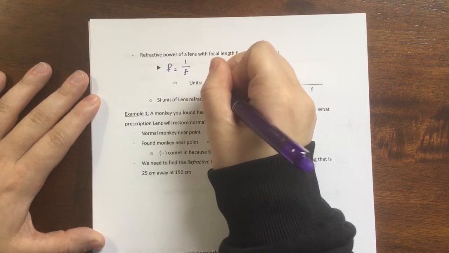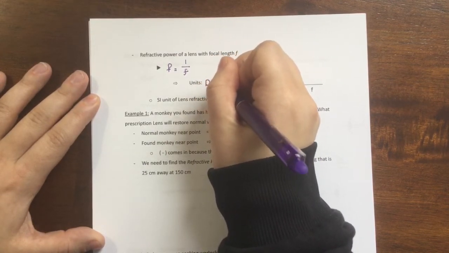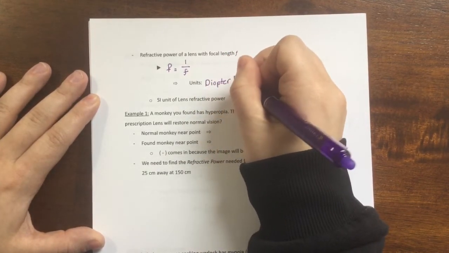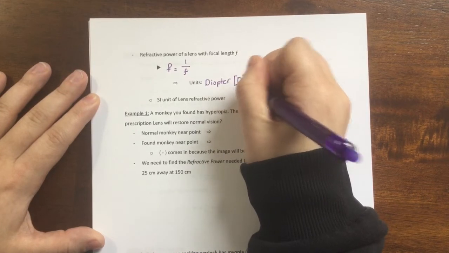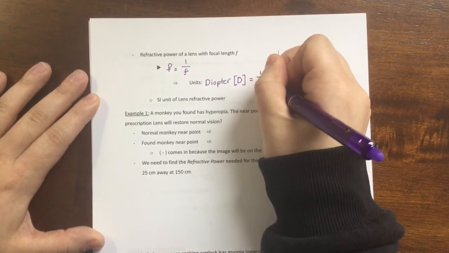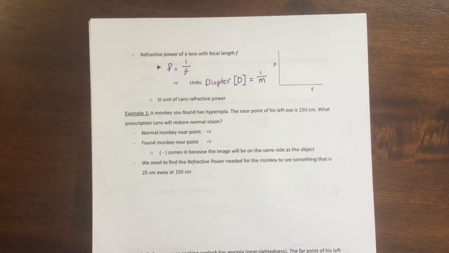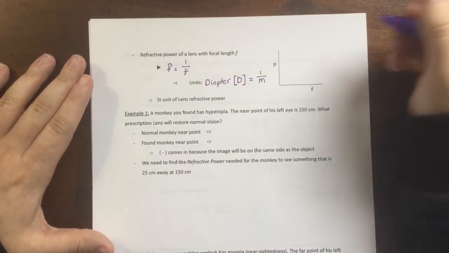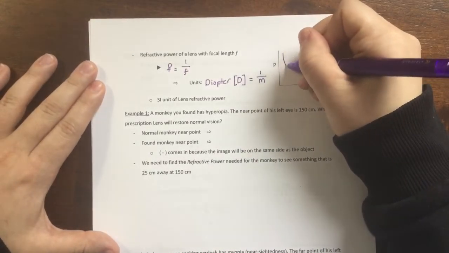I actually don't know how to say that. The diopter. That is represented by a capital D, and it is equal to 1 over a meter, or an inverse meter. The power and the focal length are inversely proportional.